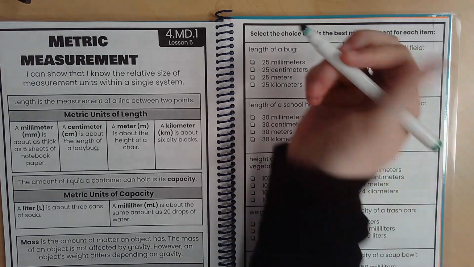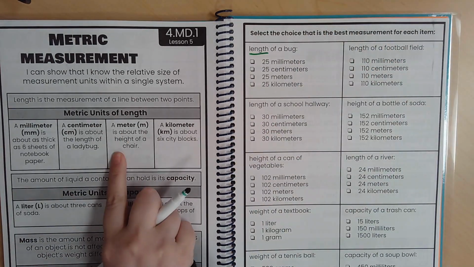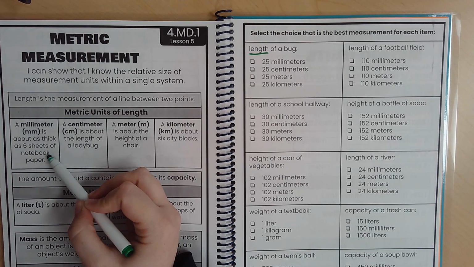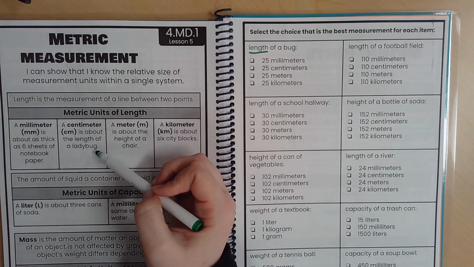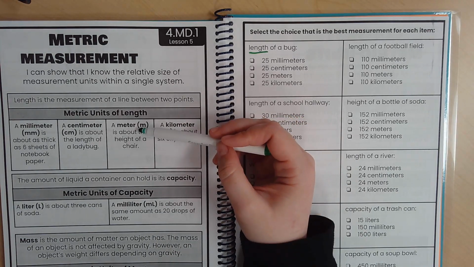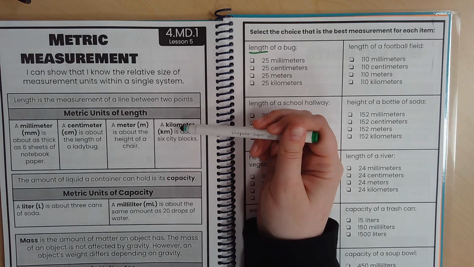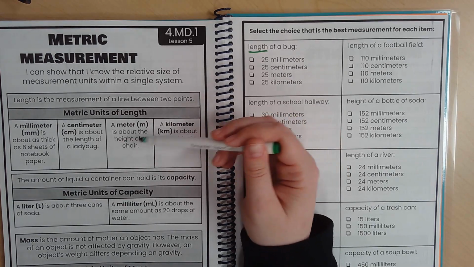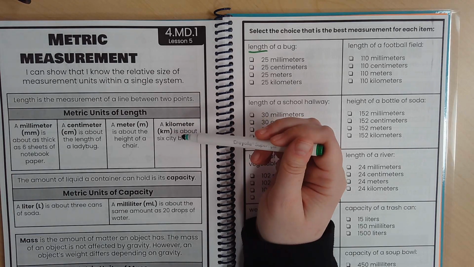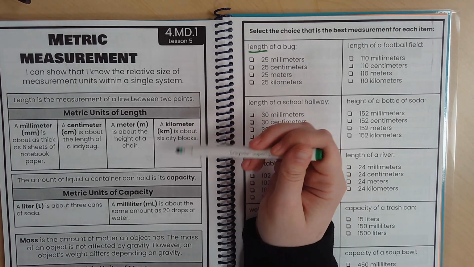So if we're looking at length, okay, let's go ahead and look at this one. So we have millimeters. They're about as thick as 6 sheets of notebook paper. If we have centimeters, that's the length of a ladybug. If we have meters, it's about the height of a chair. And if we have kilometers, it's so funny to me, we say meter and then we get to kilometer and we say meter instead of kilometer, but we could say kilometer, and that's about 6 city blocks.